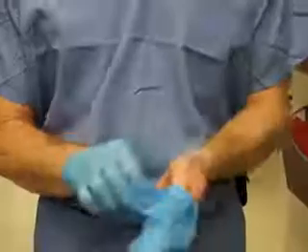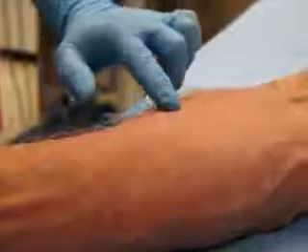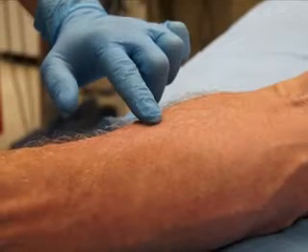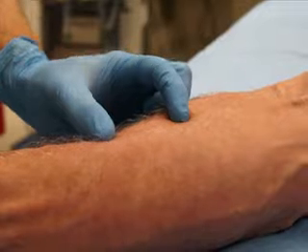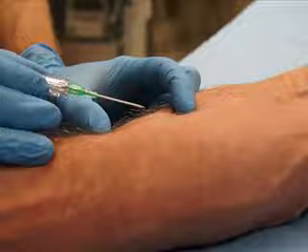Wash your hands and use universal precautions. Apply the tourniquet. Palpate or visualize the vein. Veins should be soft, elastic, and resilient, and should be pulseless. Clean the skin with the antiseptic swab. Stabilize the vein with the fingertips of your non-dominant hand. Hold the needle with your dominant hand between your thumb and index finger. Make sure the bevel is pointed up.